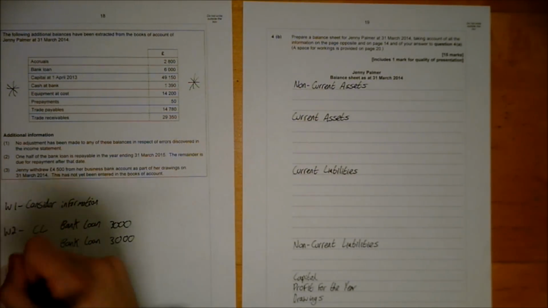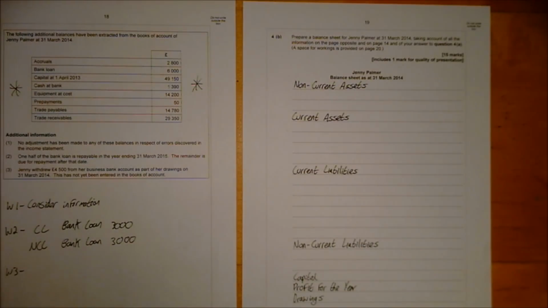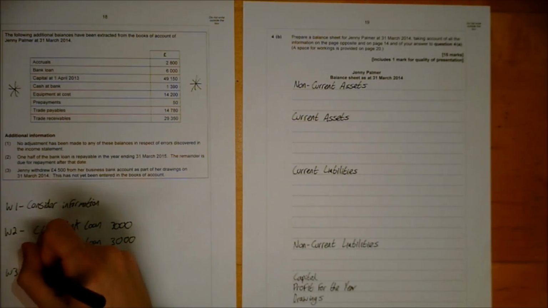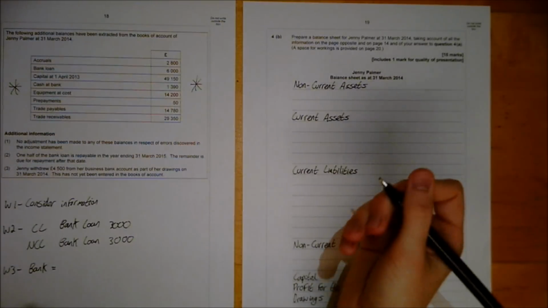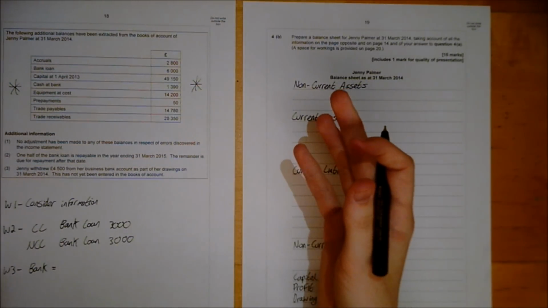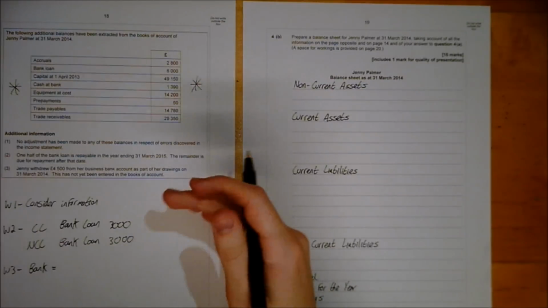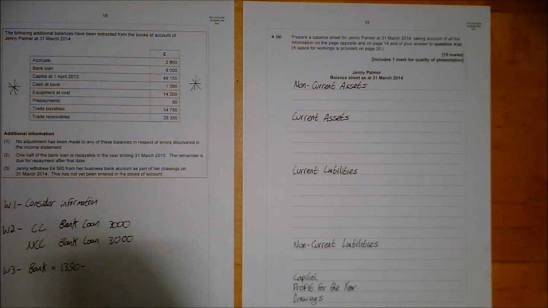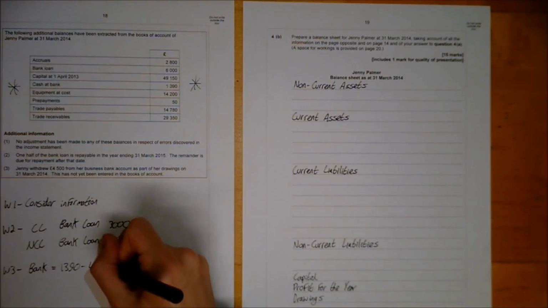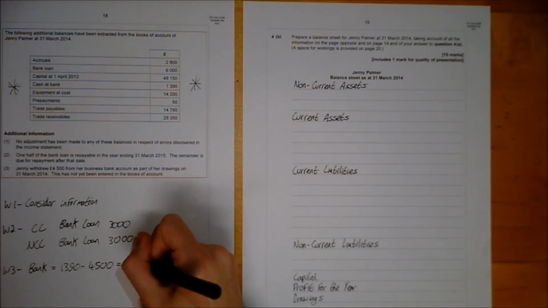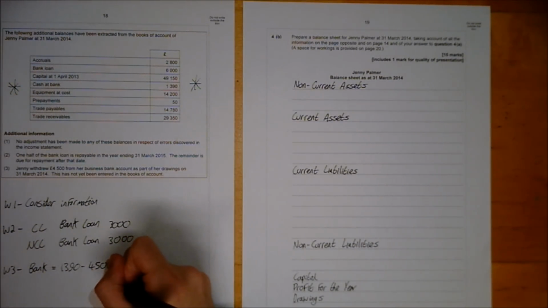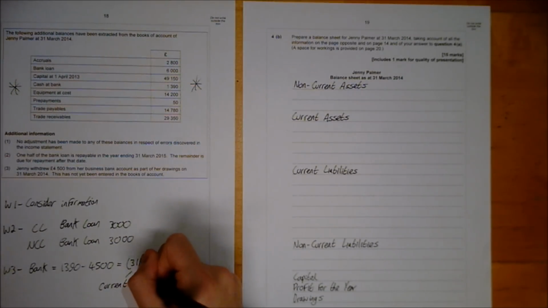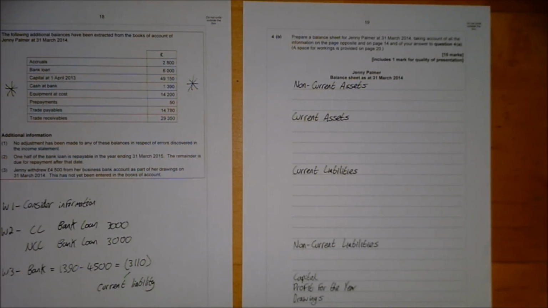Okay, and working three, Jenny withdrew £4,500 from her business bank account, as part of her drawings on the 31st of March 2014. This is yet to be entered into the books of accounts. So our bank figure is obviously going to change because we've reduced the amount of money we have in our bank. So where is our cash in bank? 1,390 minus the amount of the drawings, 4,500, and that's actually going to turn it into an overdraft. So we have to make sure we know that is a current liability and not accidentally put it in our assets. It's actually the opposite now.